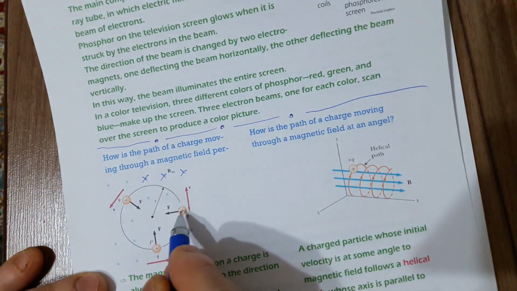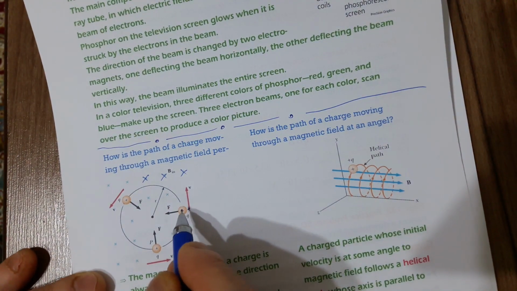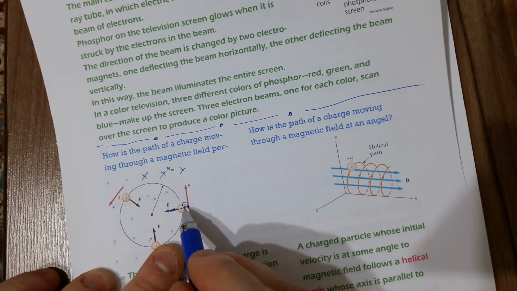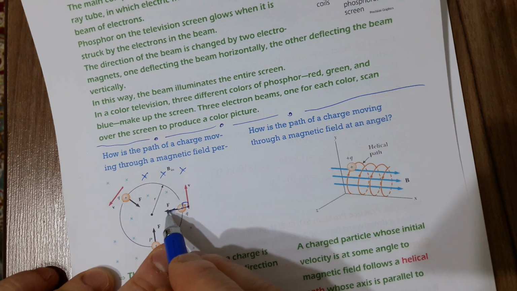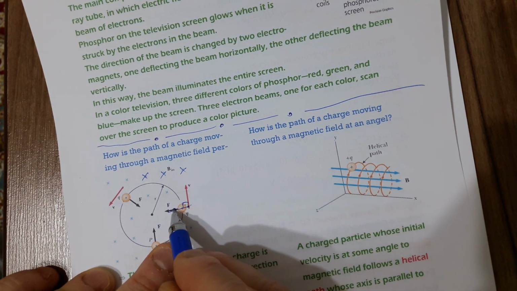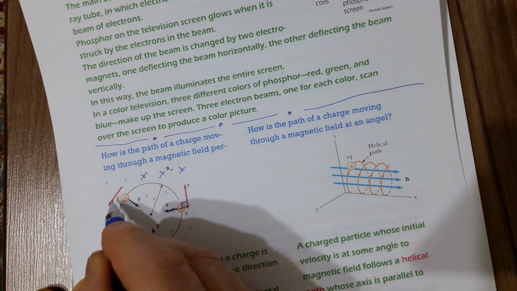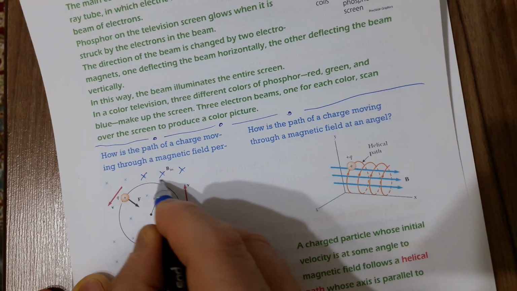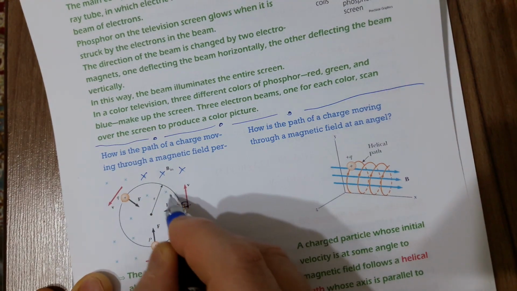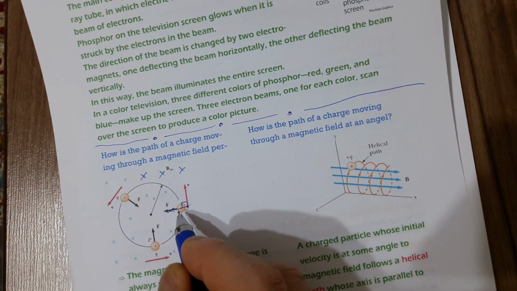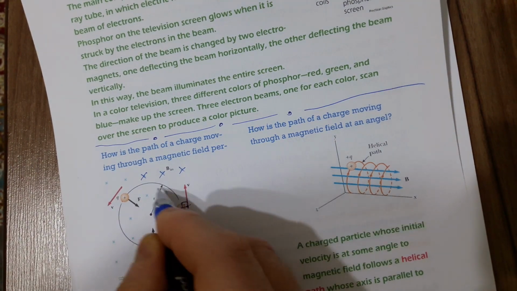In this case, there will be a force acting on the particle perpendicular to the velocity. If a force is perpendicular to velocity, this kind of force is called centripetal force. Right here, the magnetic force is the centripetal force. This centripetal force causes this object to move on a circle. So the charged particle which is moving inside a magnetic field perpendicular to magnetic field lines moves in a circular path.